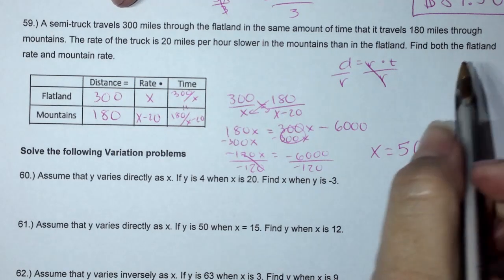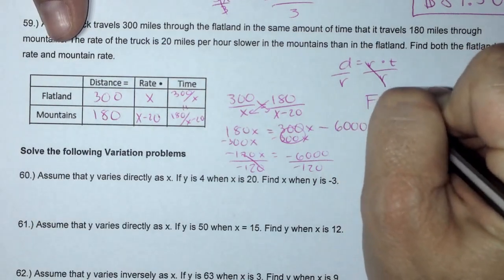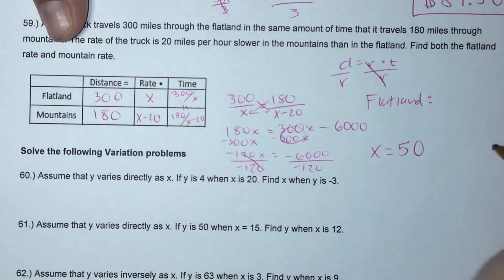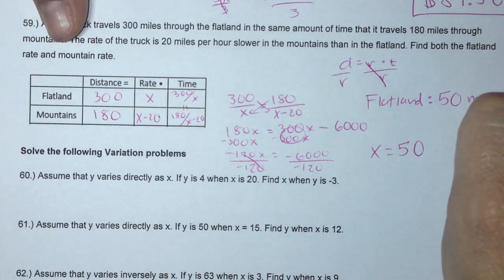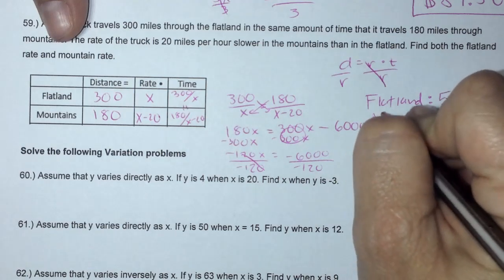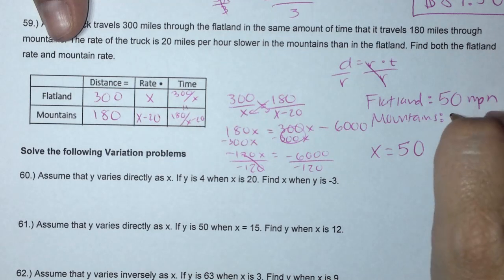So go back and read it. It says find the rate in the flatland and the mountain. So flatland is x, so 50 miles per hour. The mountains is 20 miles per hour slower than that, so 50 minus 20 is 30.